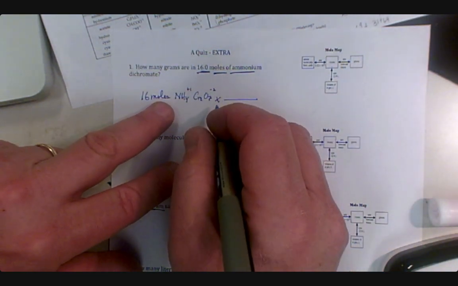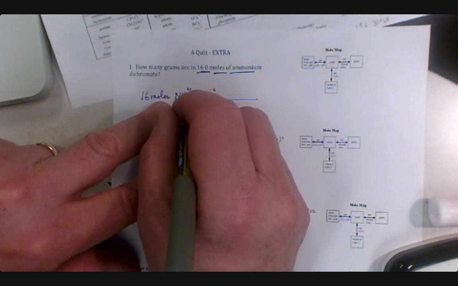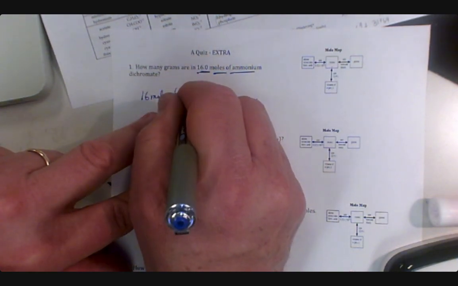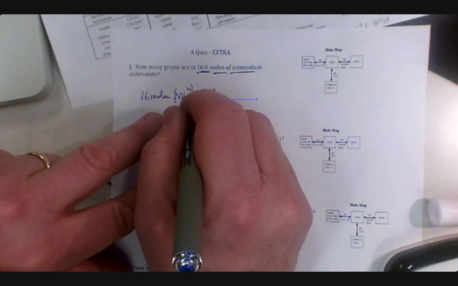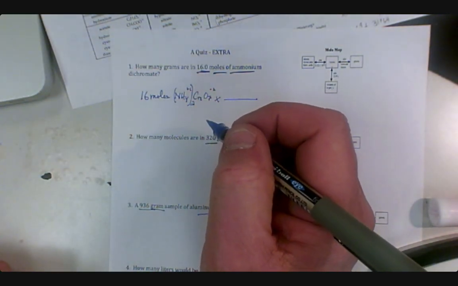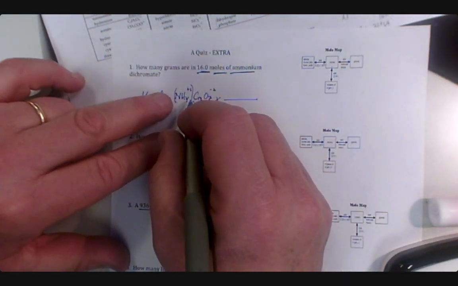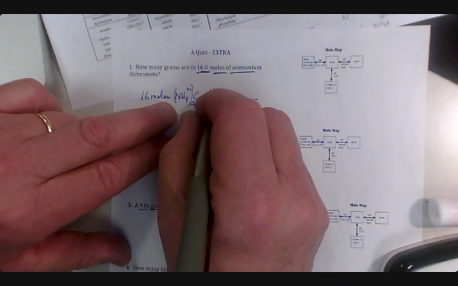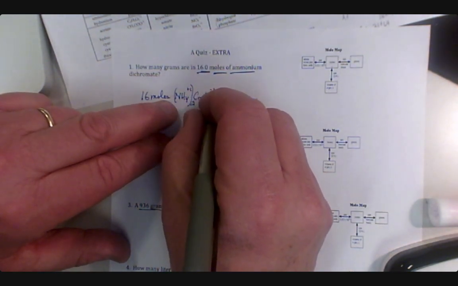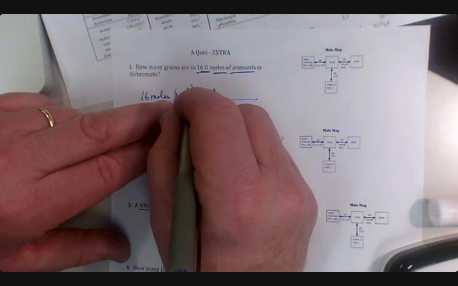All right, so that means we have to write the chemical formula. So this is +1, that's -2. I have to have 2 of those. So the chemical formula is (NH4)2Cr2O7. The reason that you have to have 2 is because you want the positive and the negative charges to equal each other. So that was +1, that was -2, so I needed 2 of the +1s.